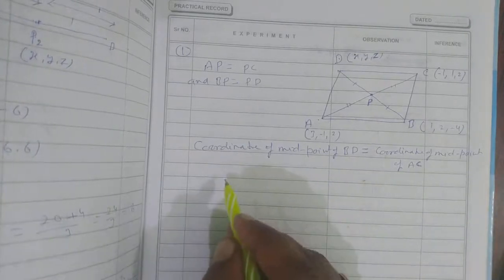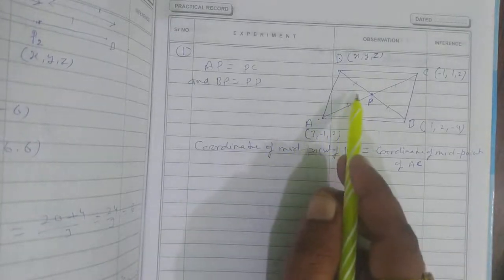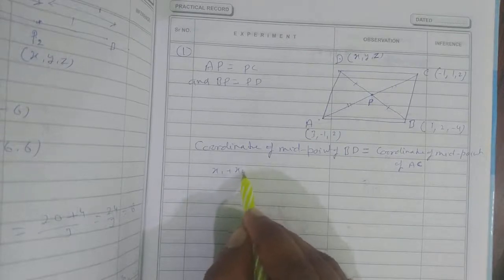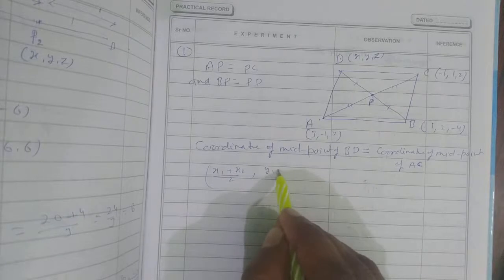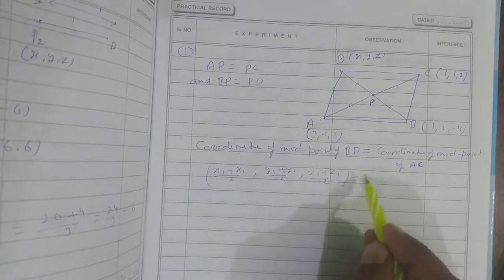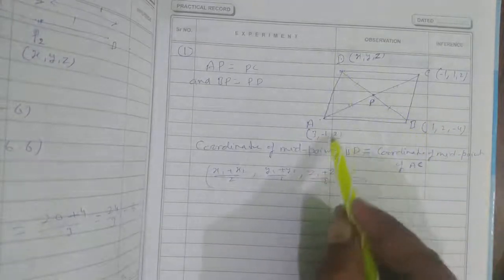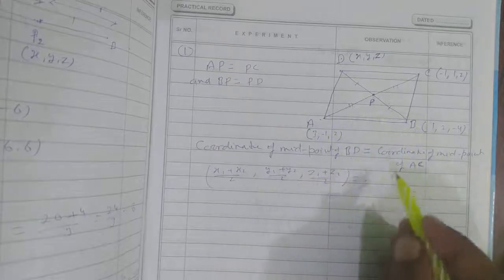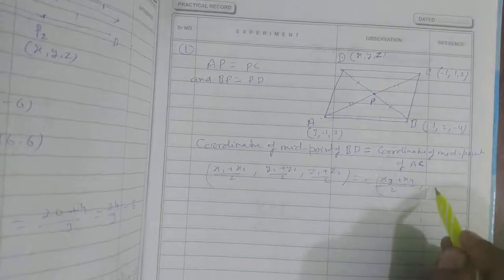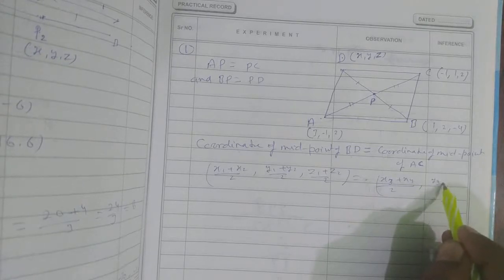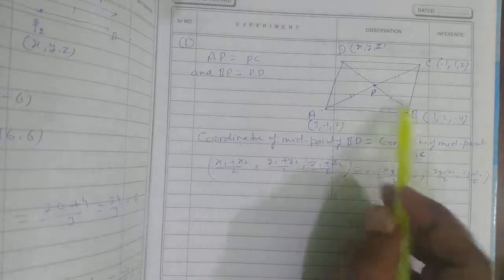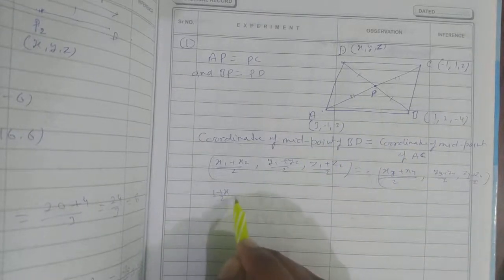So what is the formula for the coordinate of the midpoint? It is x1 plus x2 upon 2, y1 plus y2 upon 2, and z1 plus z2 upon 2. The same formula applies on the other side, with x3 plus x4 upon 2, y3 plus y4 upon 2, and z3 plus z4 upon 2. These will be equal.